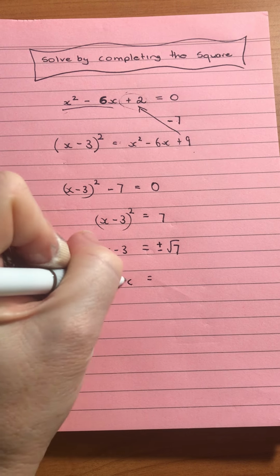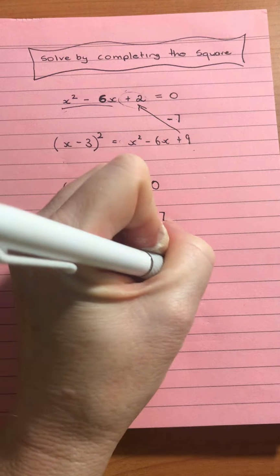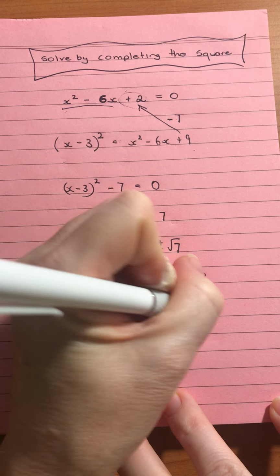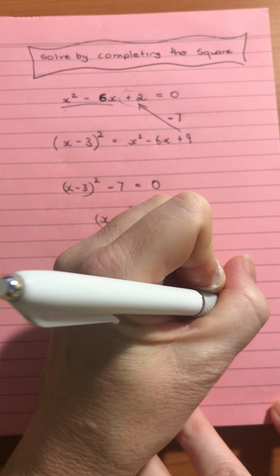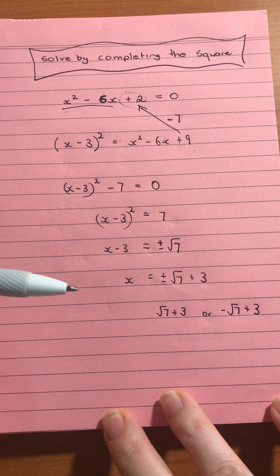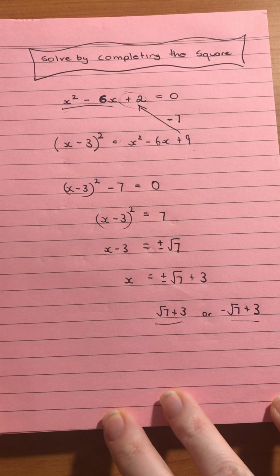So we would then add the 3 to the other side. So we've got plus or minus root 7 plus 3. So we can write that as root 7 plus 3 or negative root 7 plus 3. Remembering if you can simplify that further, obviously you would do that. But there are two answers for what our x is equal to.